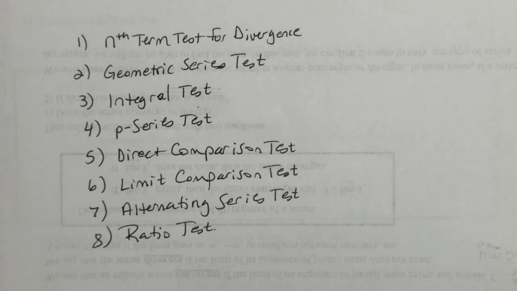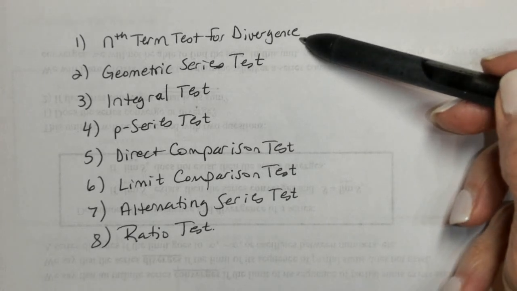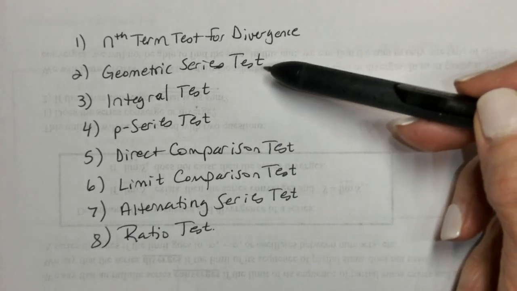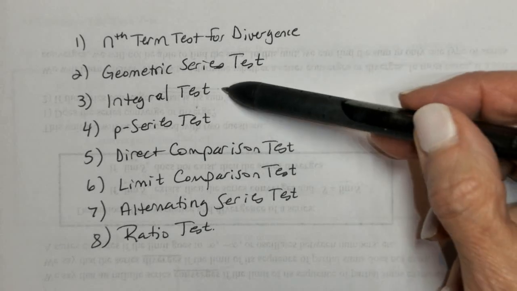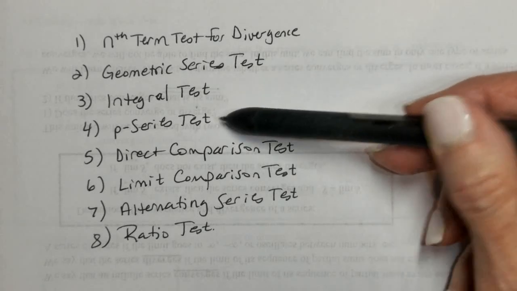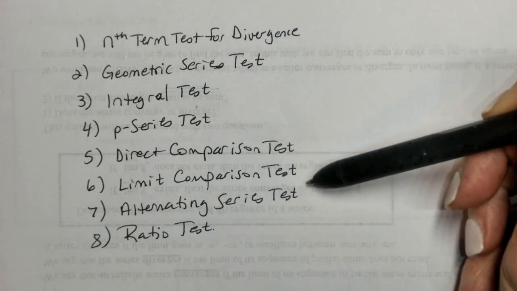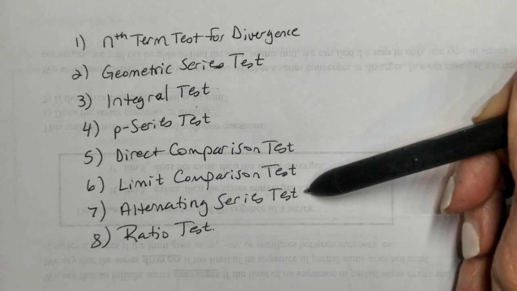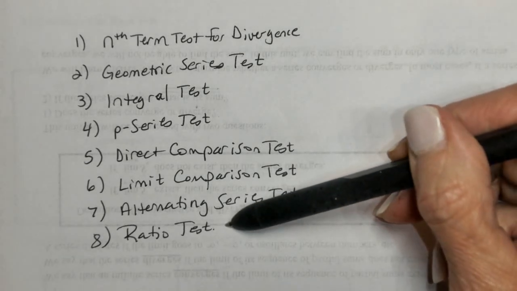We have come to our last test for convergence and divergence of series, so I thought this would be a great time to review where we have been. We started off with the nth term test for divergence. We still use that. Then we went to the geometric series test, the integral test, the p-series test, direct comparison test, limit comparison test, and last time I was with you, the alternating series test. Today we are doing the ratio test.